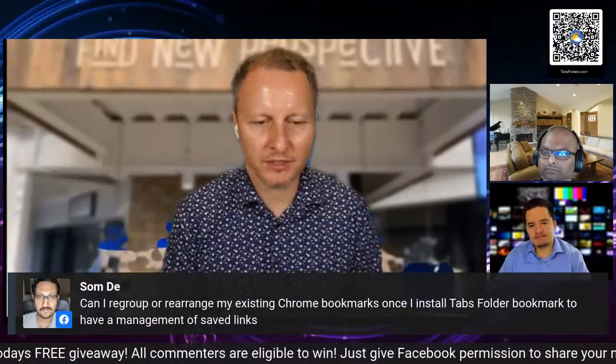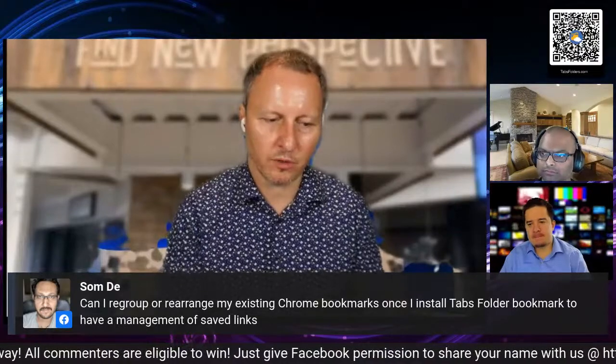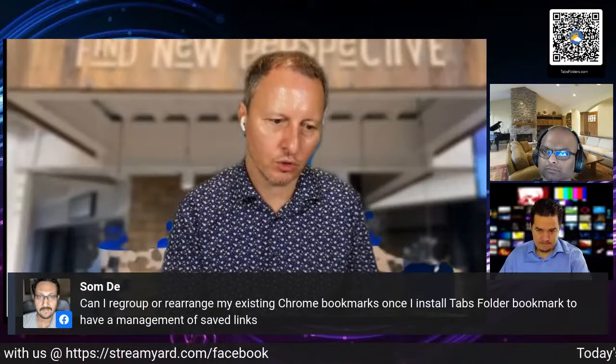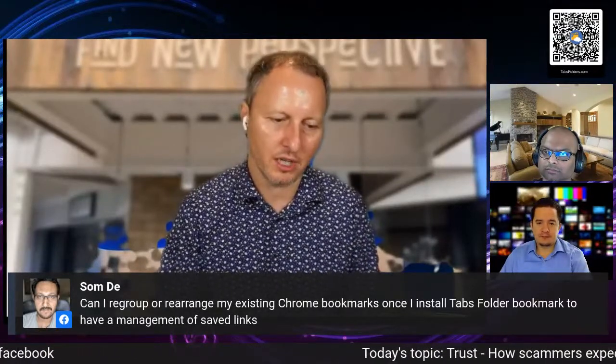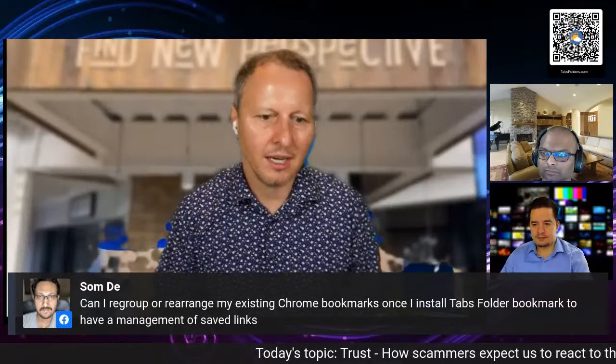You will be able to rearrange. So let's say you import your bookmarks from Chrome. You can use Tabs Folders to rearrange your bookmarks. And when we have bidirectional sync, they will be synced back to your Chrome browser. You just, as Bruce mentioned, will lose all the other information like the notes and the tags.